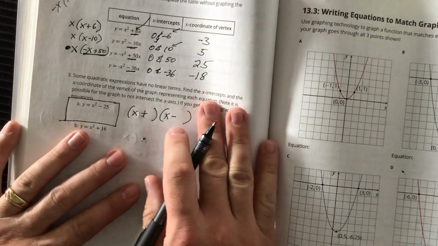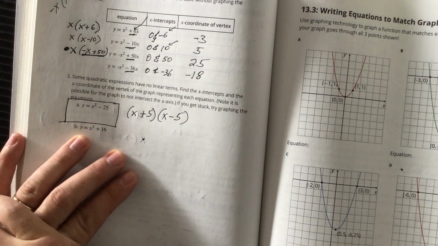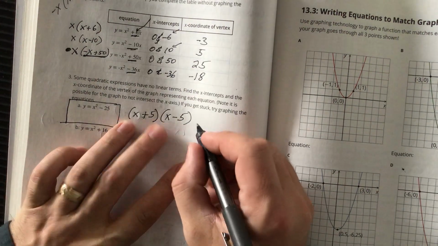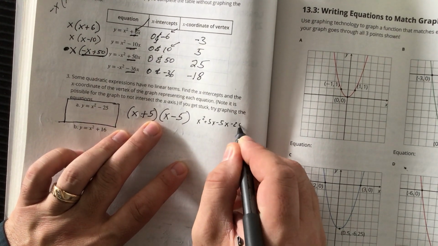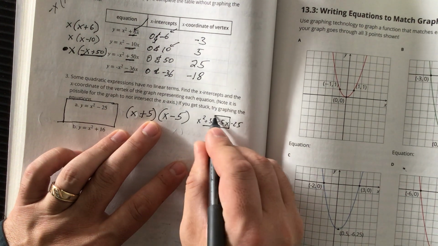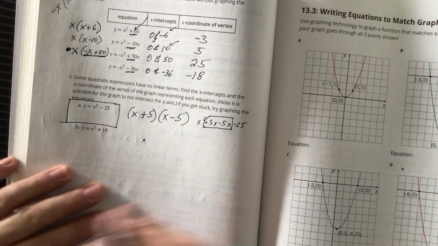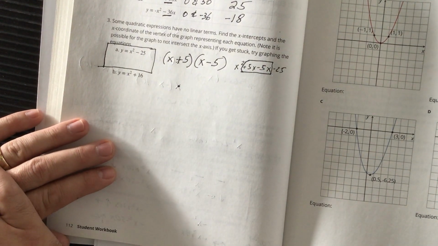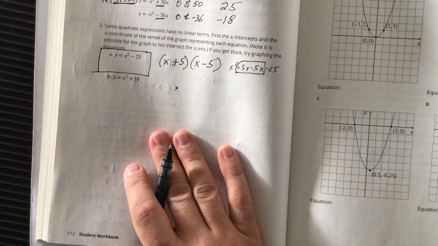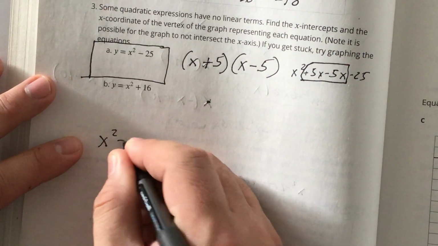Multiplying, 5 and 5. Now if you were to FOIL that, just to prove it to you, these cancel out, and you're left with x squared minus 25. They will have to be the same number. Let's try another one. Let's do x squared minus 49.